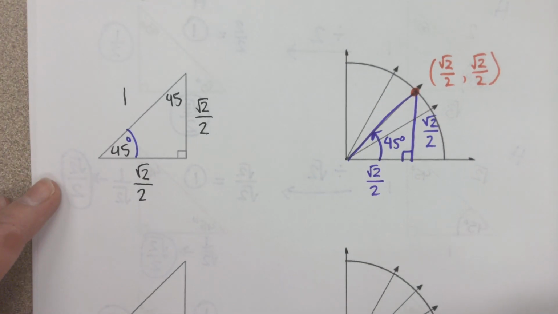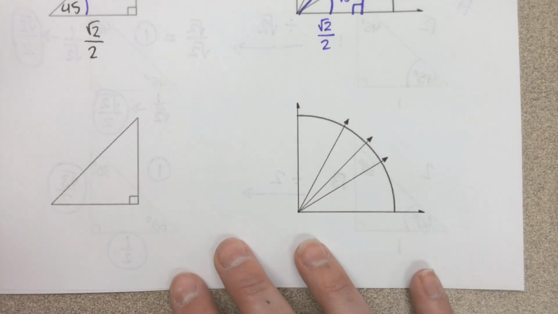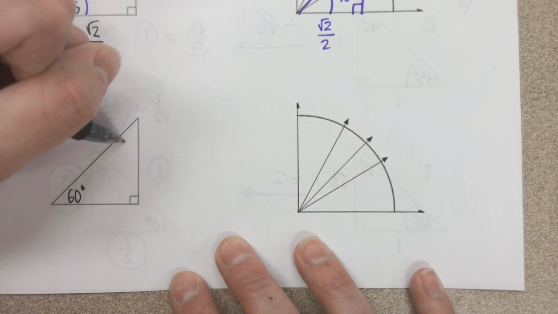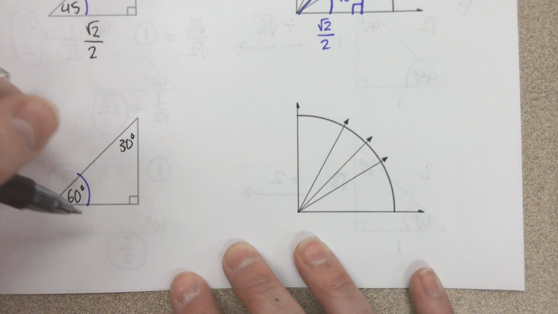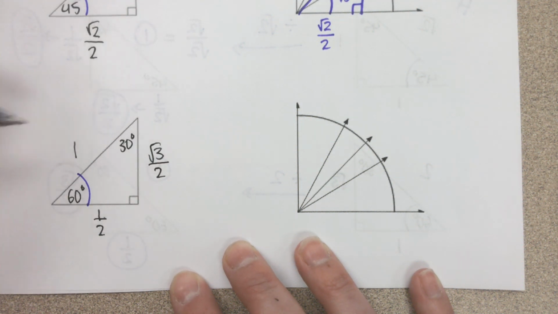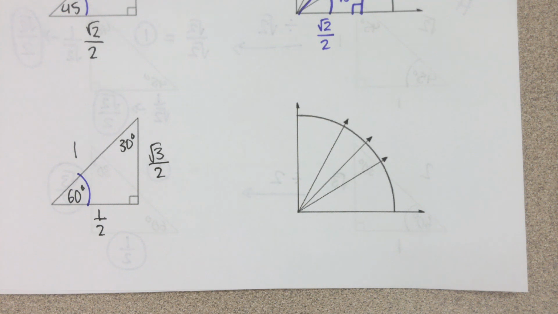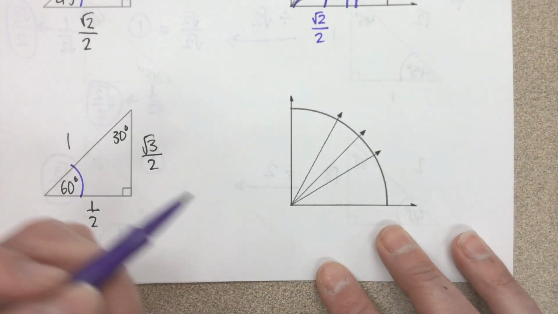And we'll do that one more time to get to the third point there. We have the 60, 30, 90. And that gives us side lengths, 1/2 on the bottom, rad 3 over 2 on the vertical, and of course the hypotenuse is 1. Let's draw our triangle here.